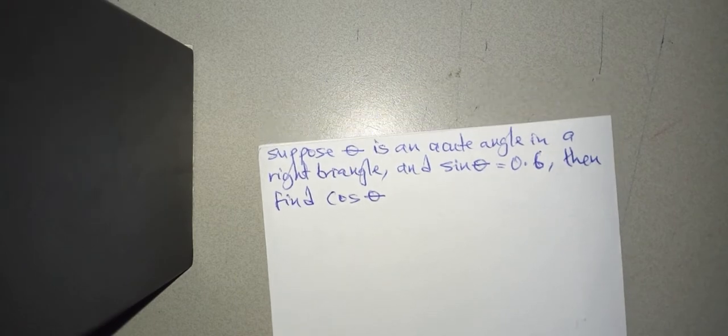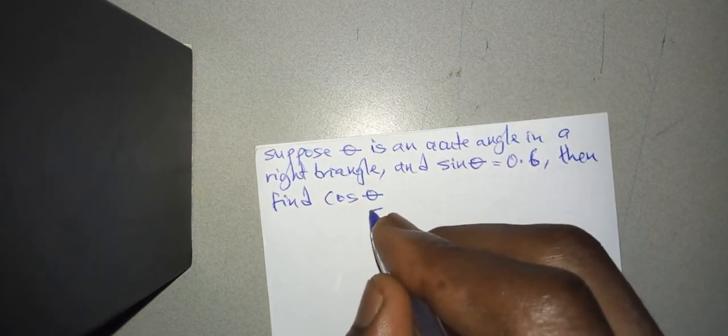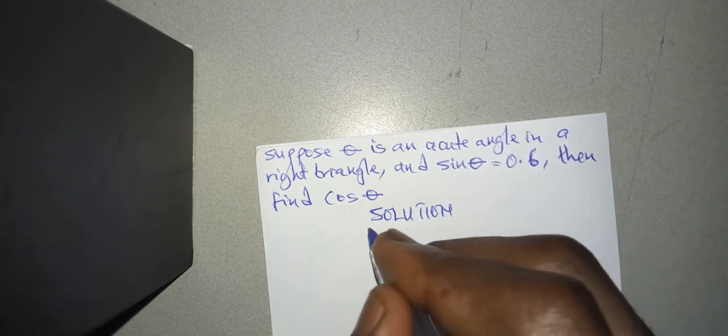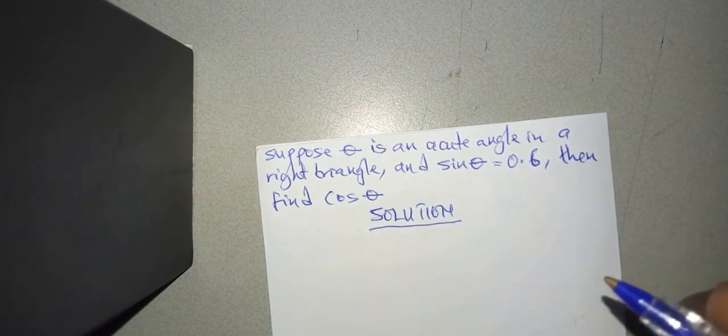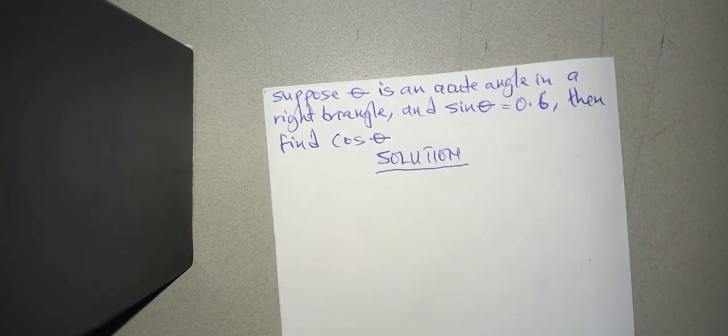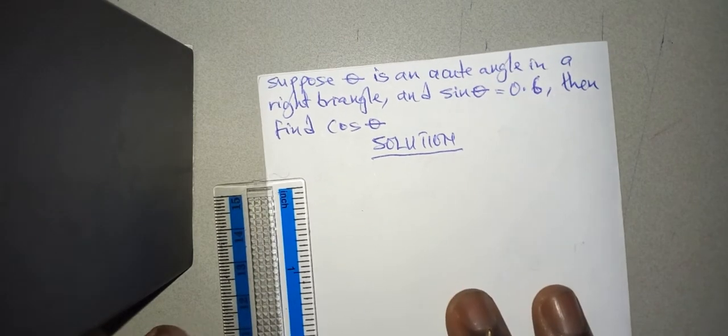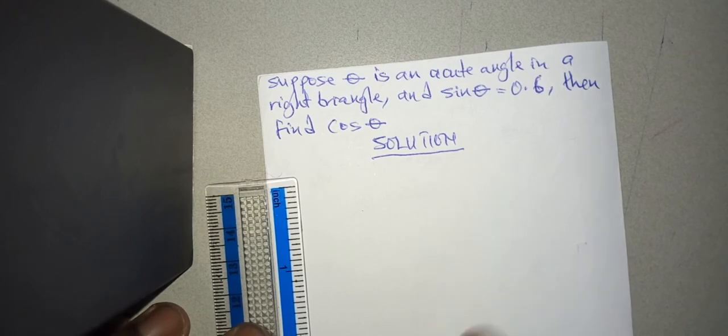As usual, I will say solution. Like the question says, we are dealing with a right angled triangle. So first I will draw a diagram.